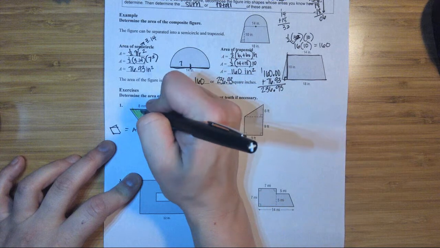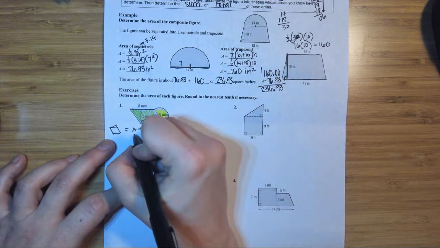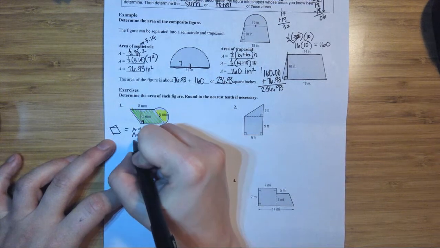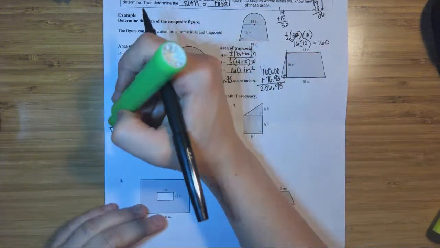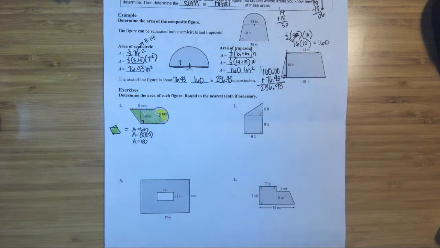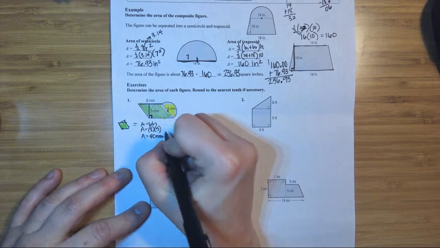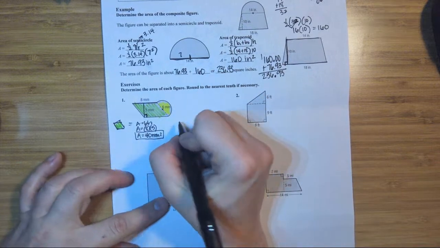Okay, and then the height of the parallelogram meets the base at a right angle, so look for that. That would be 5. So area is 8 times 5, which would be 40. Okay, so there's the area of my parallelogram, 40 millimeters squared. Okay, now let's do our semicircle.